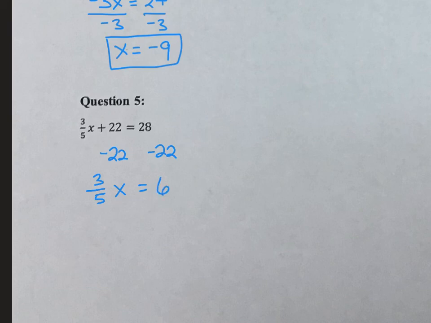Okay. Now this is where we can use our tip if we have a fraction. To get rid of a fraction in front of a variable, we multiply by the reciprocal. We could multiply by 5 and then divide by 3. We're going to do a couple steps, but the easiest way is to include that in one step. And I'm going to put that in red so that we see this. The reciprocal of 3 over 5 is 5 over 3. We just flip the numerator and the denominator.